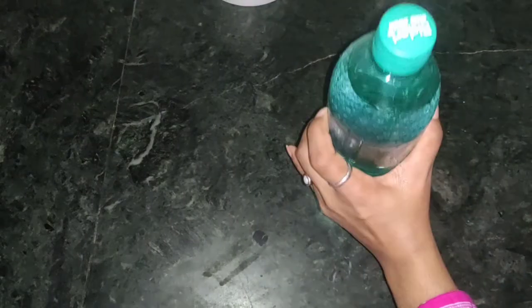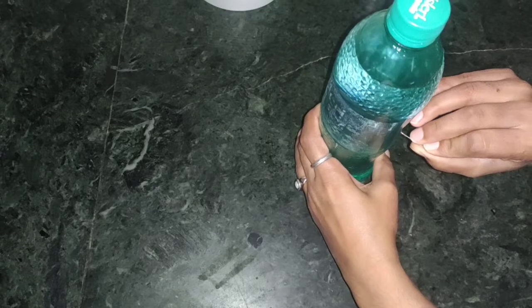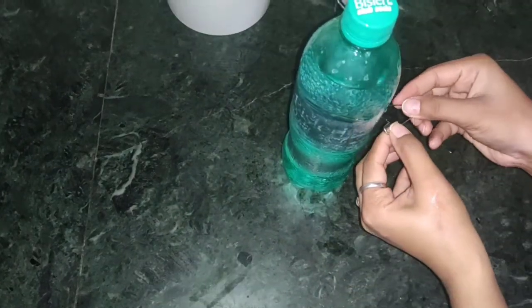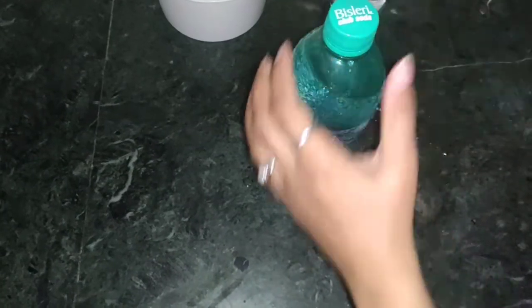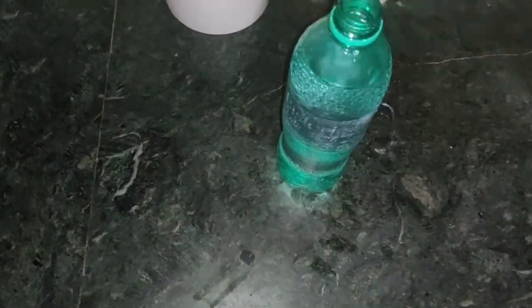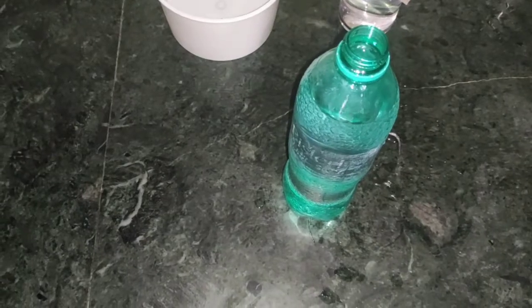Another activity on air pressure: I have an empty bottle. I have filled it with water. I am making a small hole in it. Okay, so water is coming out of the hole when the lid is off.